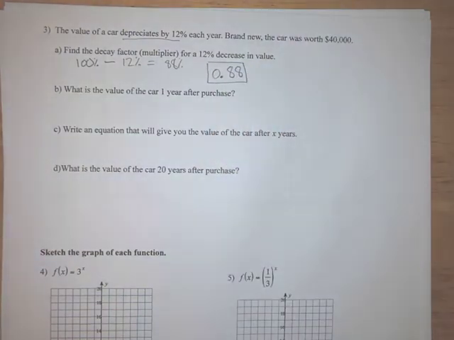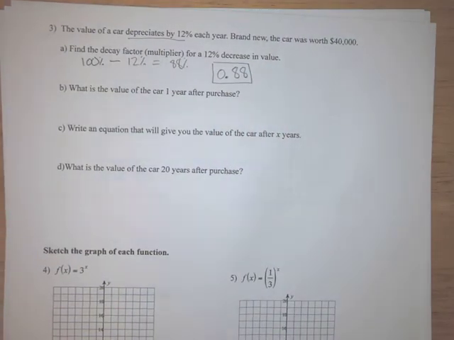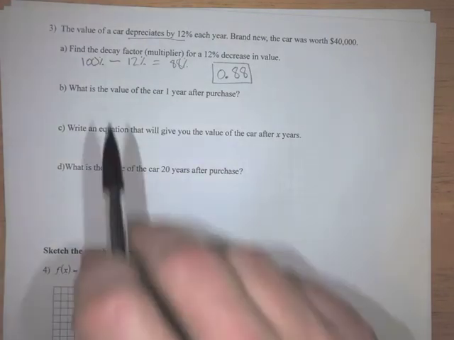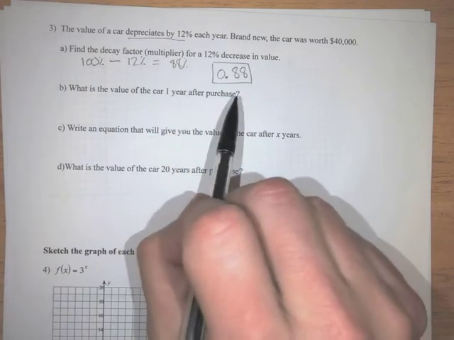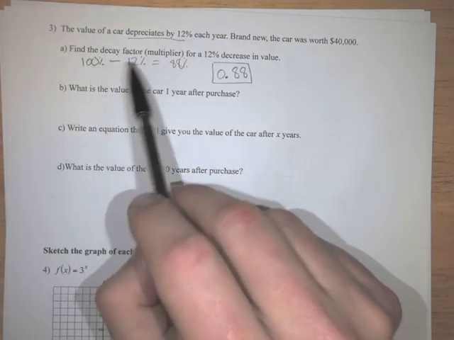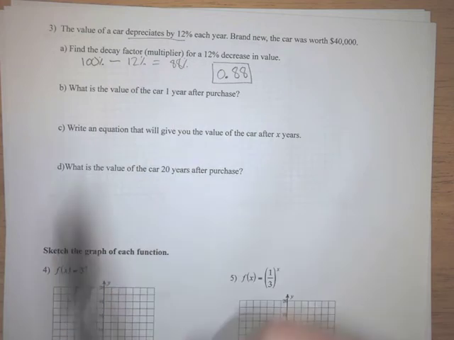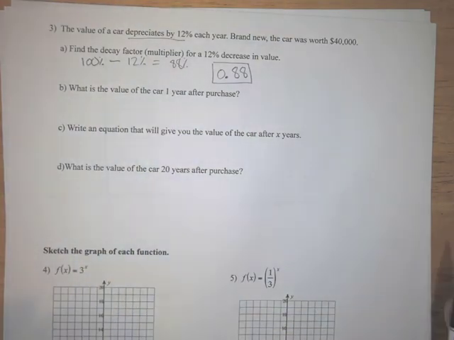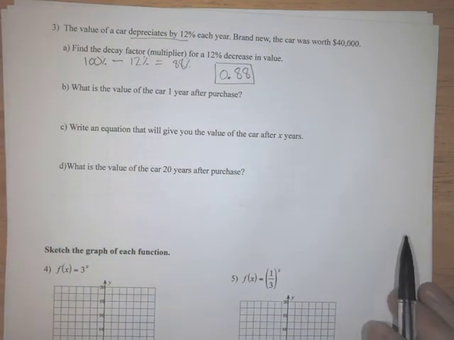Okay, so that's how you find your multiplier or decay factor for a percent decrease. Right, percent decrease, you subtract the percent from 100 and then turn it into a decimal. For percent increase, like we did in the previous problem, you add your percent increase to 100 and then write it as a decimal. Okay, what is the value of the car after 1 year?